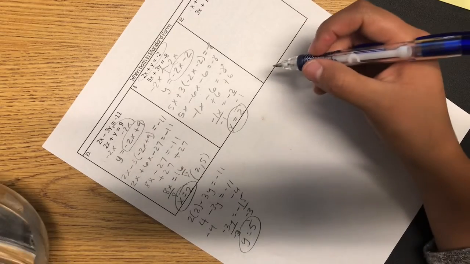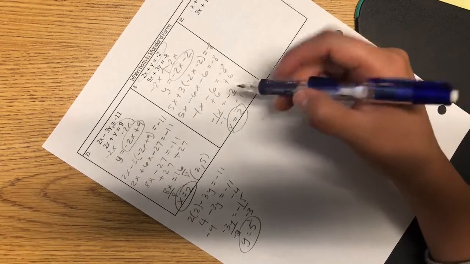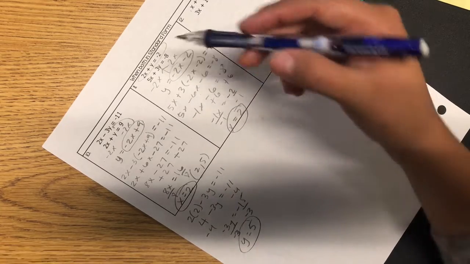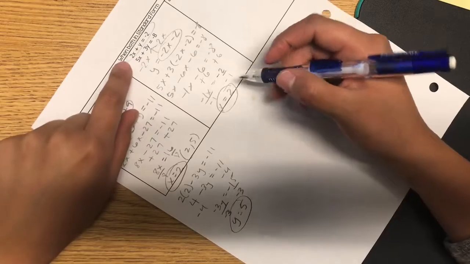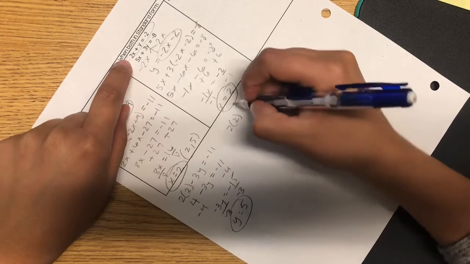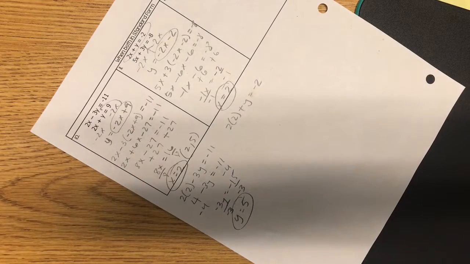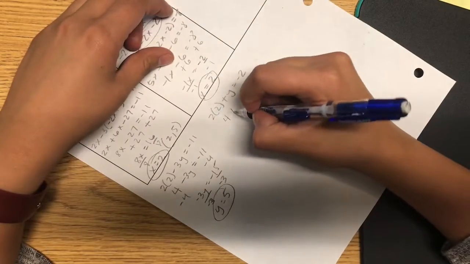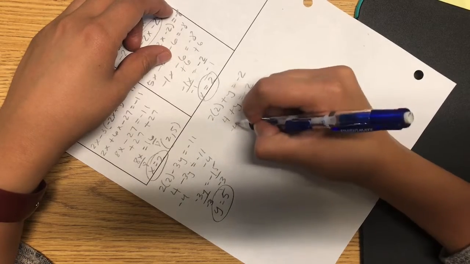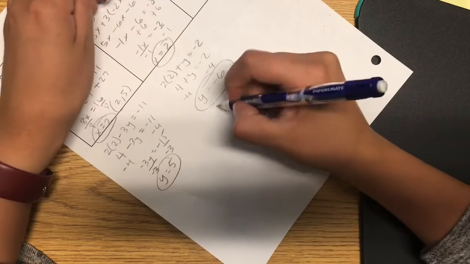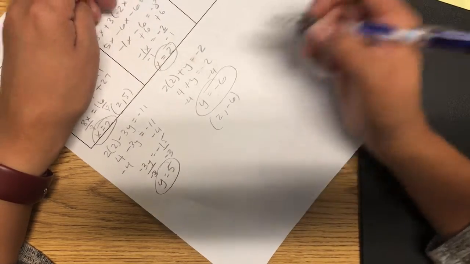Then I would take 2 and substitute it back into the original, or one of the originals. If I do the first one, it would be 2 times 2 plus y equals negative 2. And so 2 times 2 is 4 plus y equals negative 2, where I would subtract 4, so y equals negative 6. So my ordered pair for that one would be (2, negative 6).